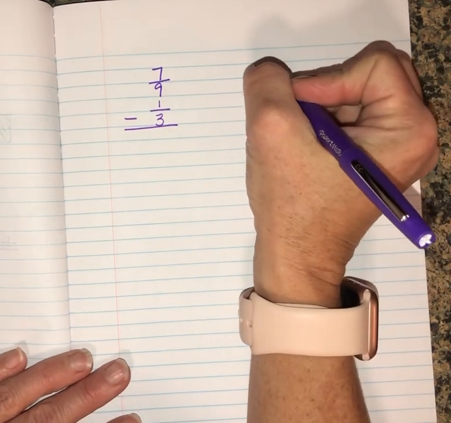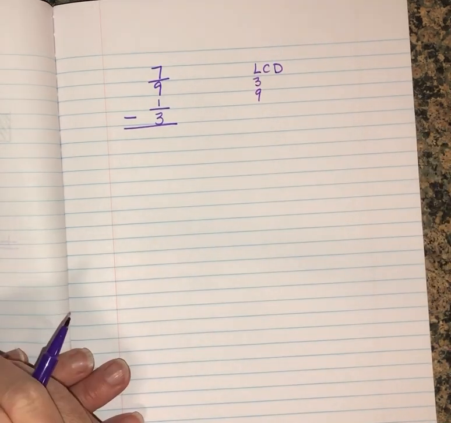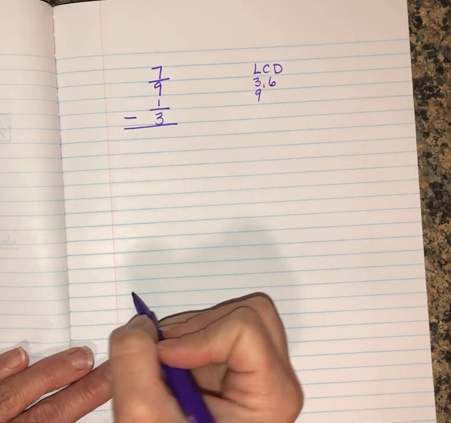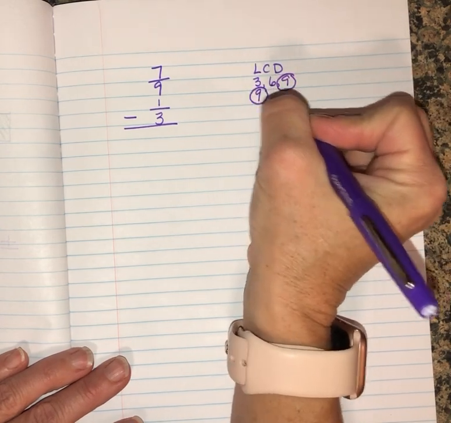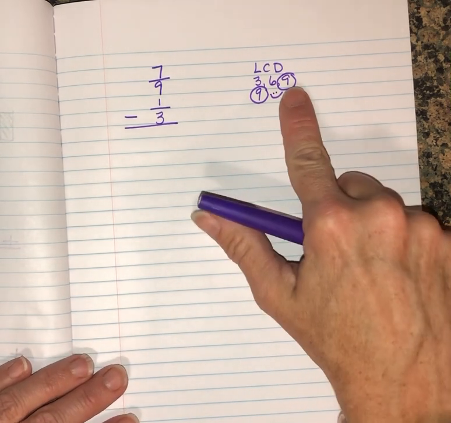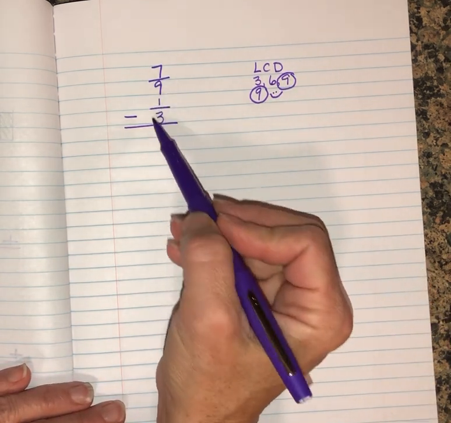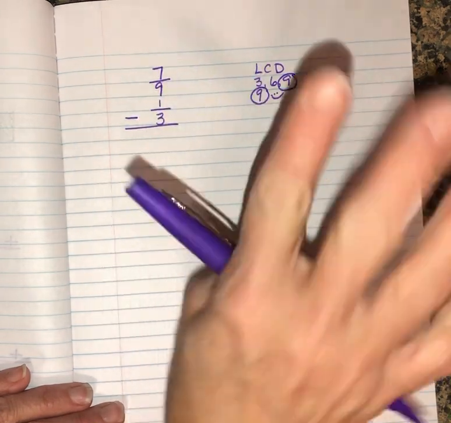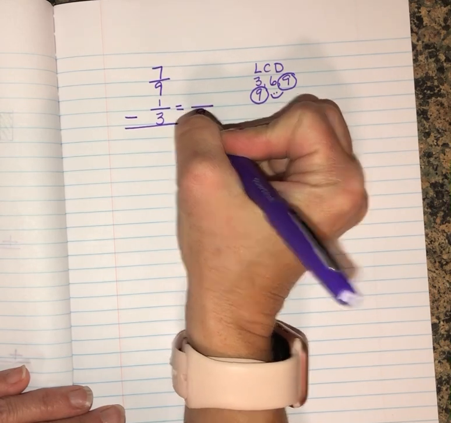I'm going to find my LCD of 3 and 9. List out those multiples. 3, 6, 9. Ding, ding, ding. That's my winner. I didn't have to list out anything for the 9, and that's okay. As long as I've got a common multiple, it works. So when I look over here, do I need to dress up the 7/9? No, it's already a 9th. Leave him alone. The only one you have to spend some time on and get in the right outfit is 1/3.